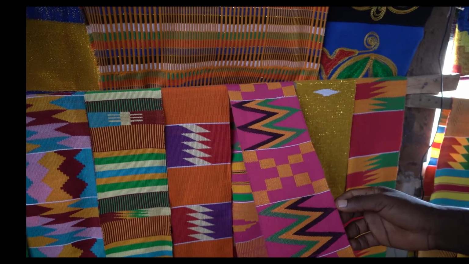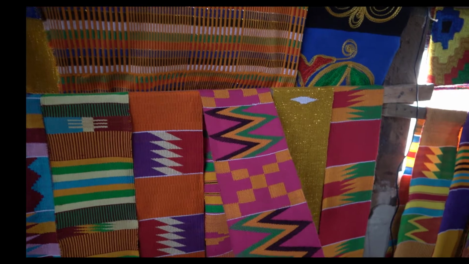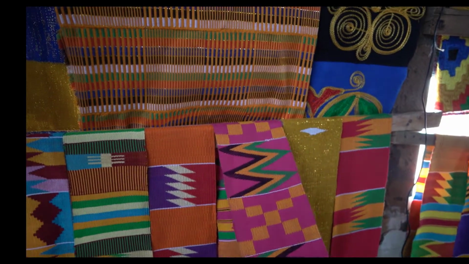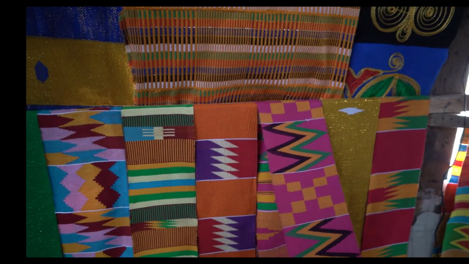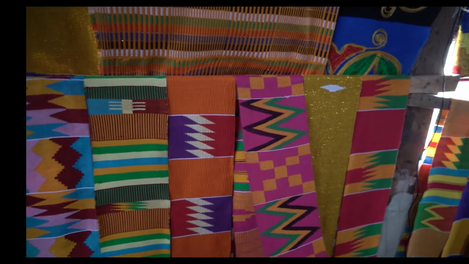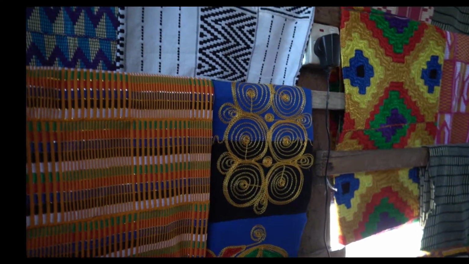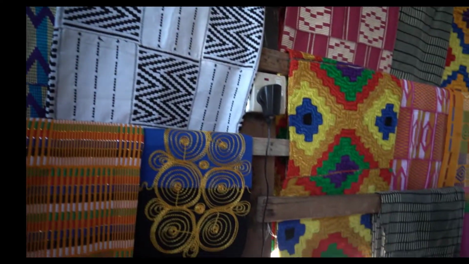When Kwame Nkrumah married Fatia, this is a particular cloth they made for him and for his wife. Fatia is from Egypt. Fatia Nkrumah. So that is history.